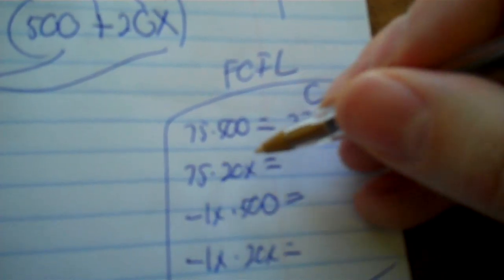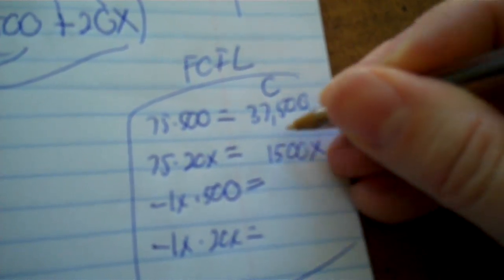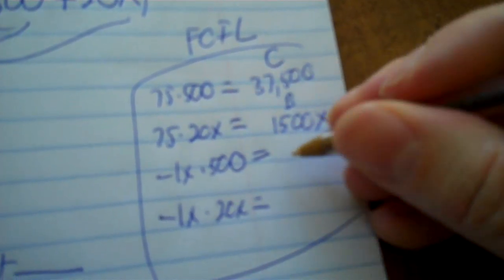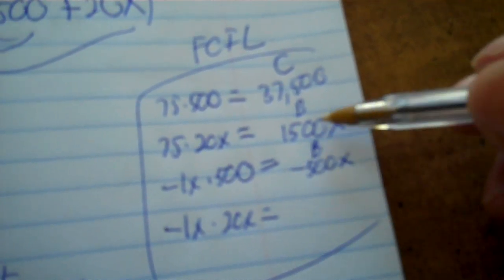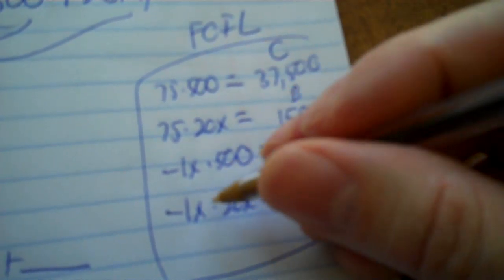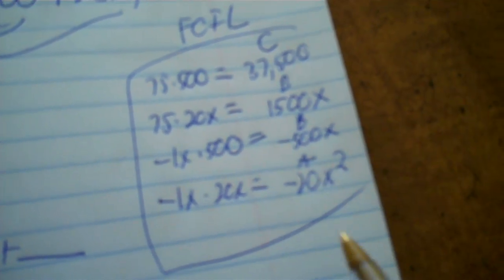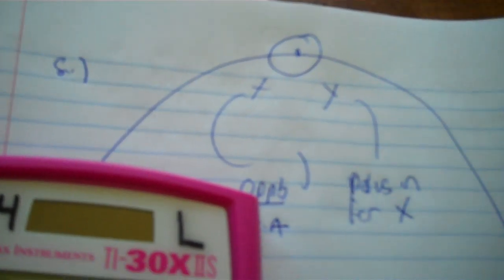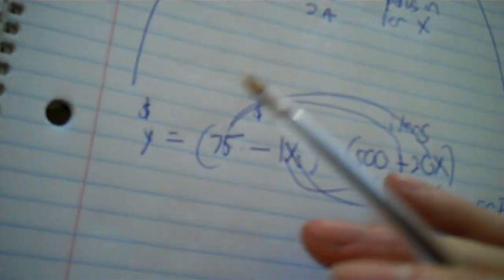Okay. Multiply 75 times 20, that's 1,500x. That'd be a B. Negative 500x, that'd be a B. One of your B's should be positive, one should be negative. And then negative 1 times 20x is negative 20x squared. And that's my A. My A should always be a negative because it's going upside down. It's not the U is upside down.